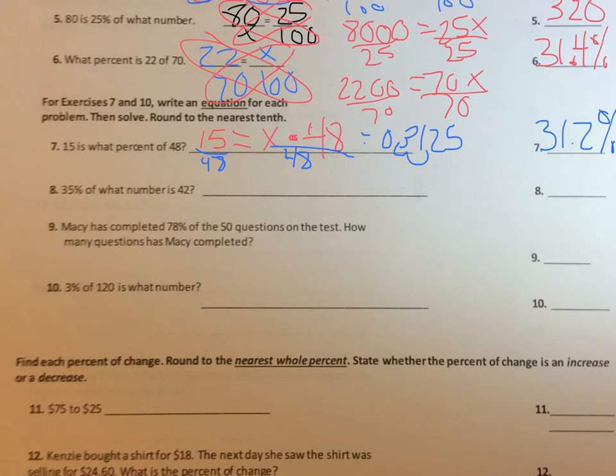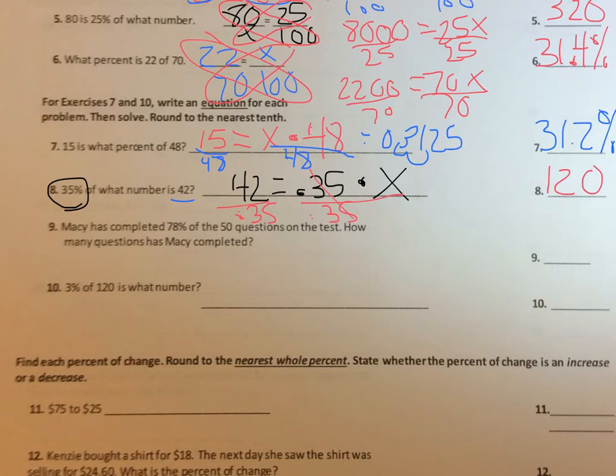Alright, number 8, 35% of what number is 42? Well, is always starts. So 42 equals my percent as a decimal. That's 0.35 times x. So now we're dividing by 0.35. And in my calculator, I do 42 divided by 0.35, and I get the answer of 120.